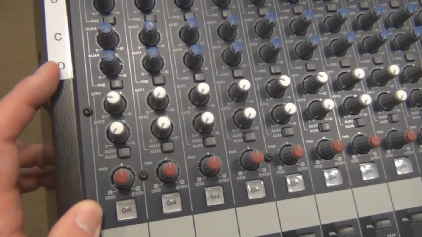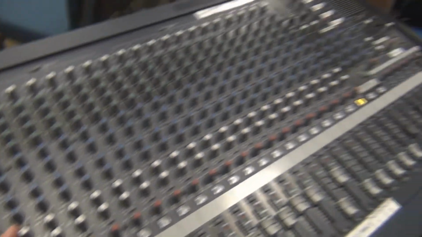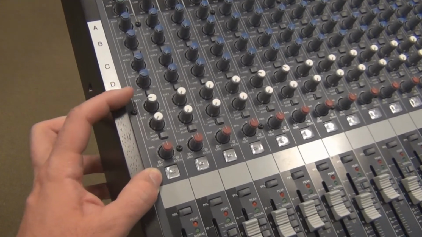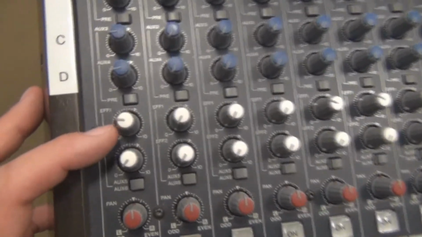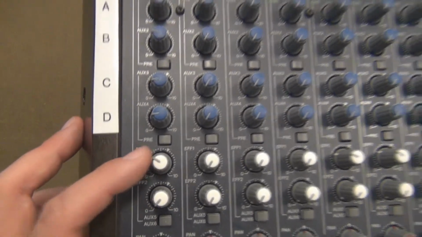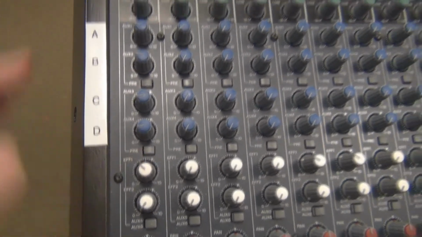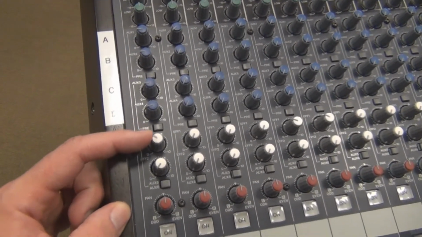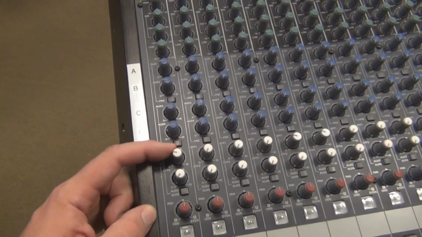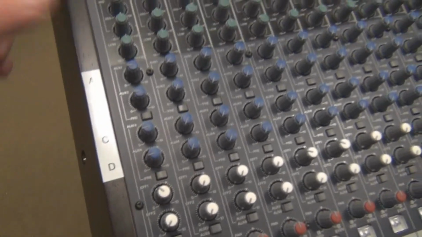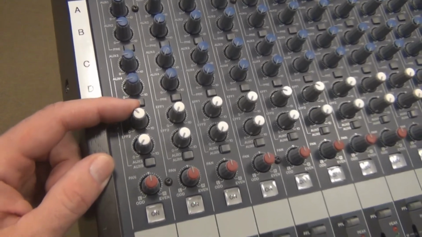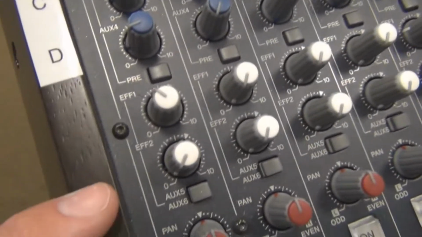To add effects, there's a couple different ways that you do it, and on this board, let me just go through that for you. So you'll notice that per channel we have a white knob for effects, and what this controls is how much of this particular channel is going into that effects bus. If you have the effects turned off and you raise and lower this, it's not going to do anything. This just controls how much of that signal from this particular channel is going into the effects bus. Okay, and we have effects bus 1 and effects bus 2.